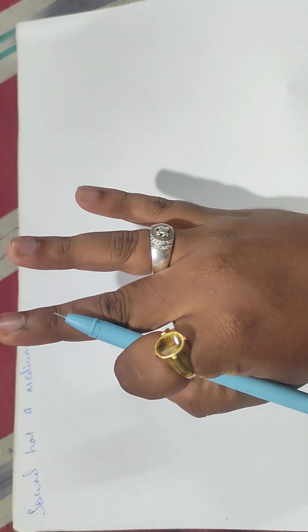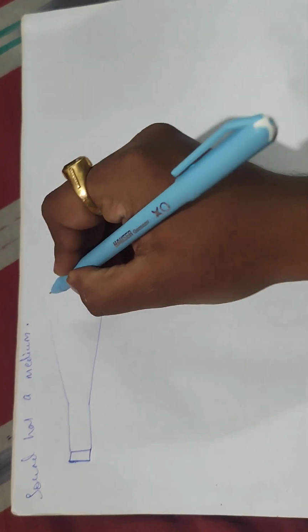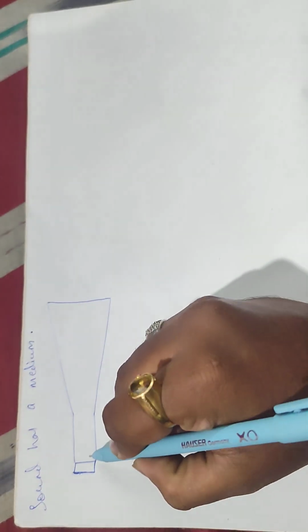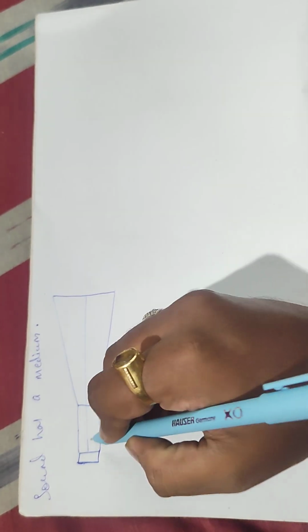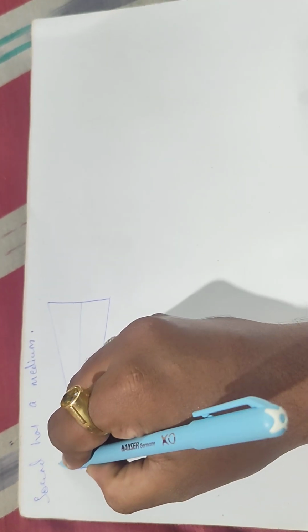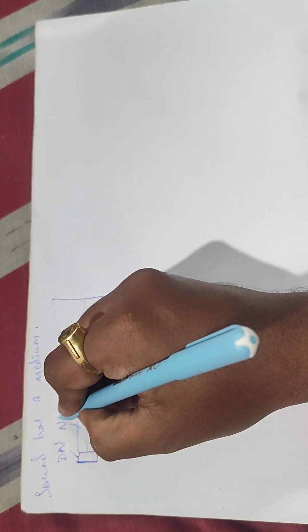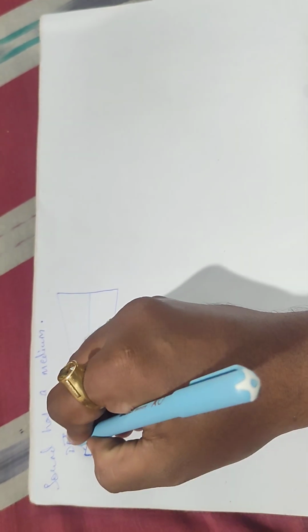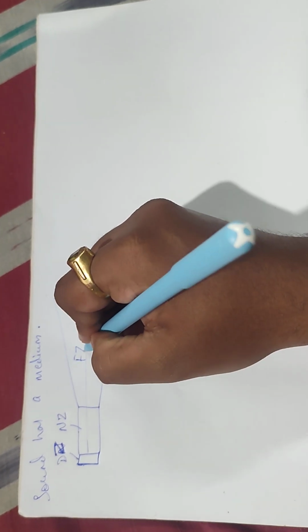There are three zones where the sound travels. This is known as the dead zone, this is the near zone, and this is the far zone.